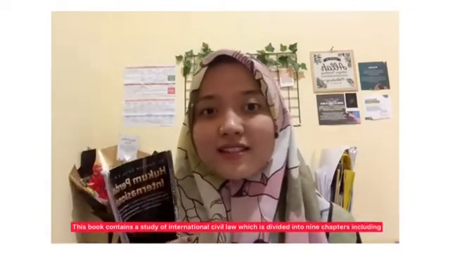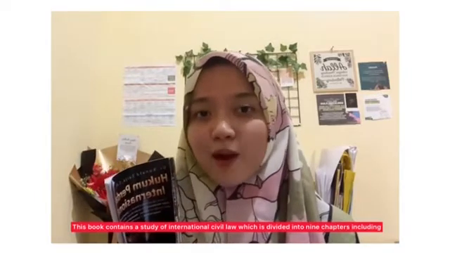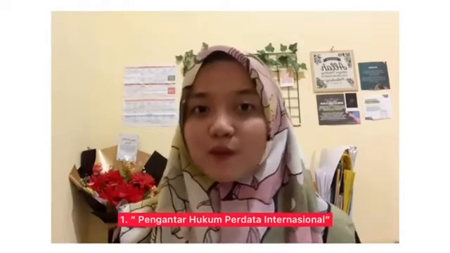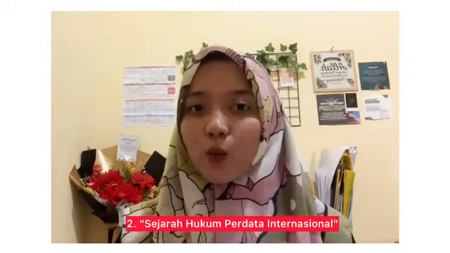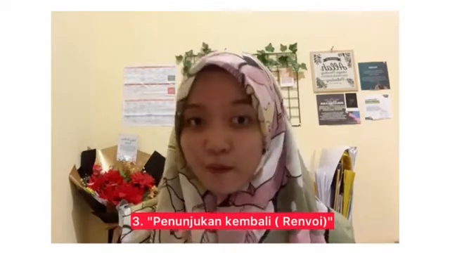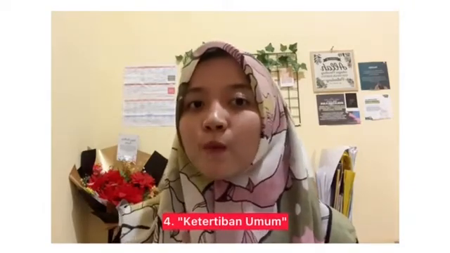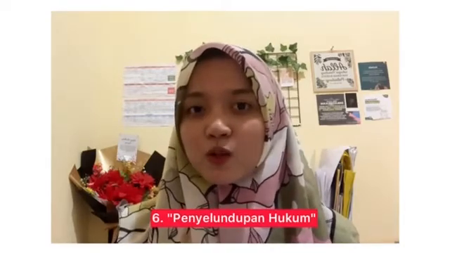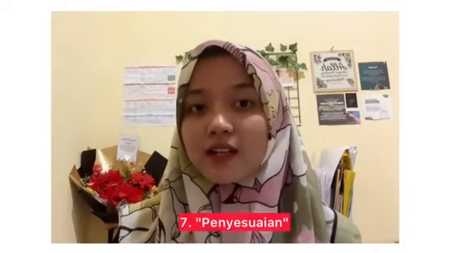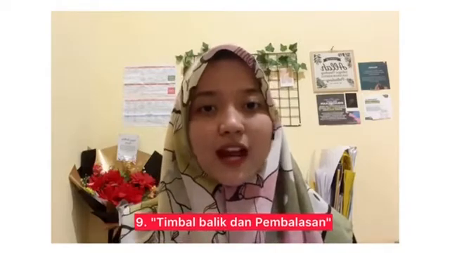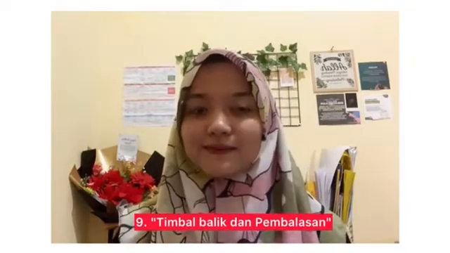This book contains a study of international civil law which is divided into 9 chapters, including Chapter 1, Pengantar Hukum Perdata Internasional, and then Chapter 2, Sejarah Hukum Perdata Internasional, Chapter 3, Penunjukan Kembali or called Renvoi, Chapter 4, Ketertiban Umum, and then Chapter 5, Persoalan Pendahuluan, Chapter 6, Penyelundupan Hukum, Chapter 7, Penyesuaian, Chapter 8, Status Personal, and the last chapter is Chapter 9, Timbal Balik dan Pembalasan.